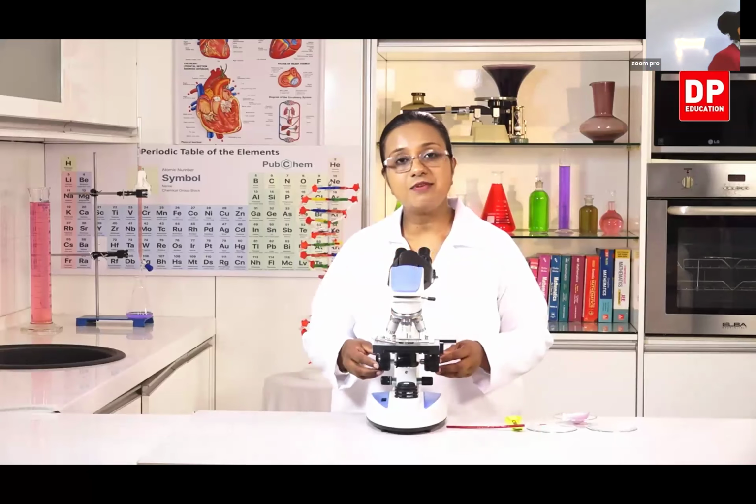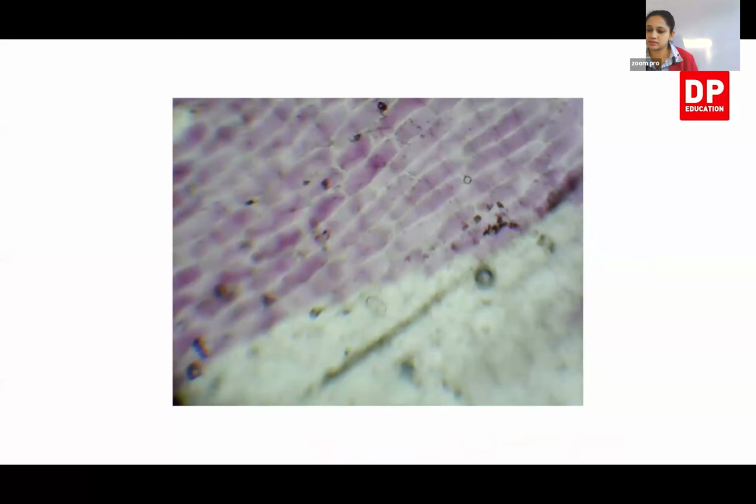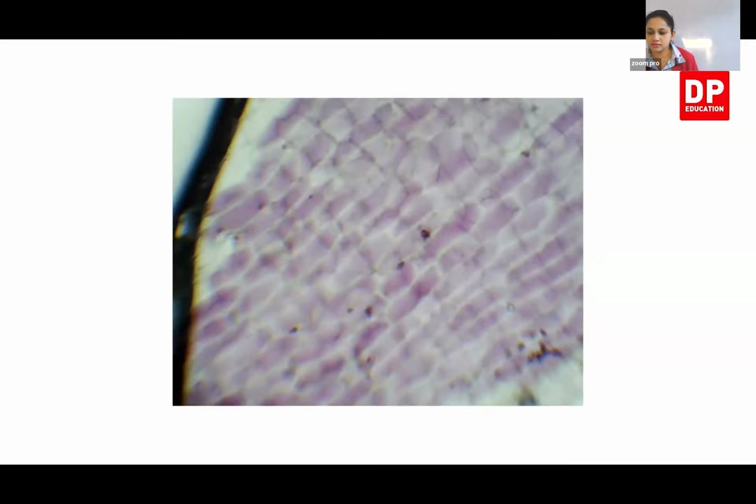So I will look through the slide and try to move the lens so that I can see the onion peel. Now that I have adjusted the lens, I can see the slight outline of the cells. Here the cells are different from the previous specimen. Here the cells look polygonal in shape. You all can also see it clearly. That's enough, okay? Now we'll move to the tube.